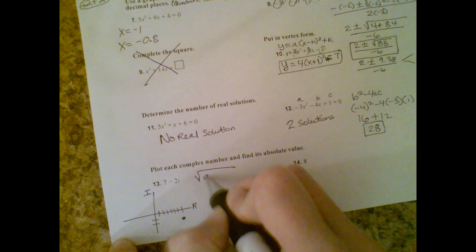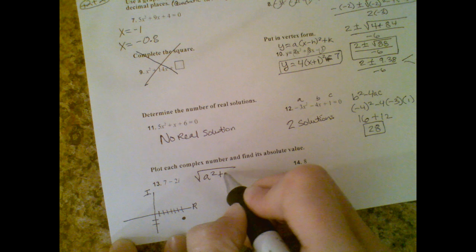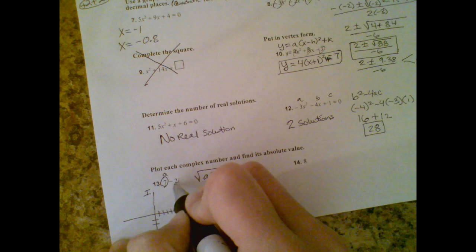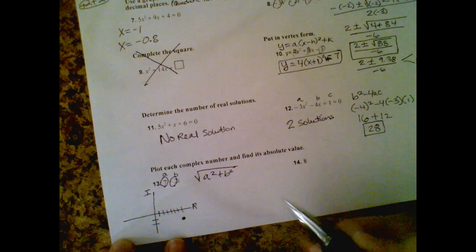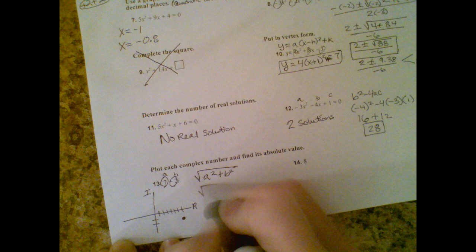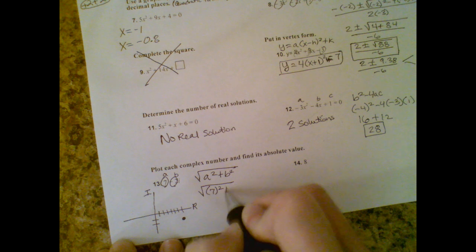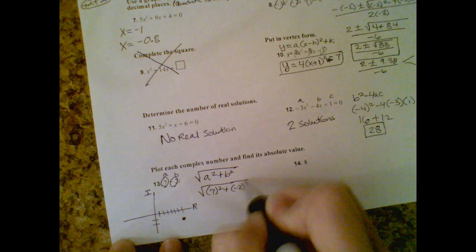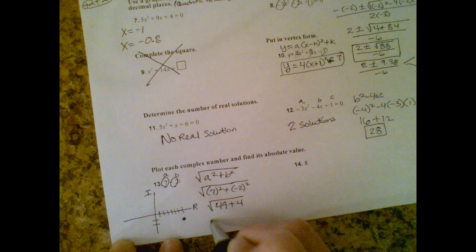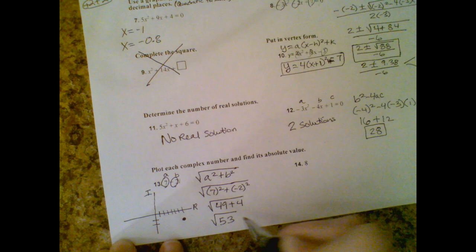So that equation is the square root of a squared plus b squared. So our 7 is our a, and our negative 2 is our b. And it doesn't matter the order in which you label your a and your b. So then you have 7 squared plus negative 2 squared. So 49 plus 4, which is 53.